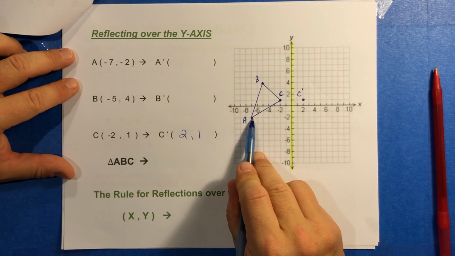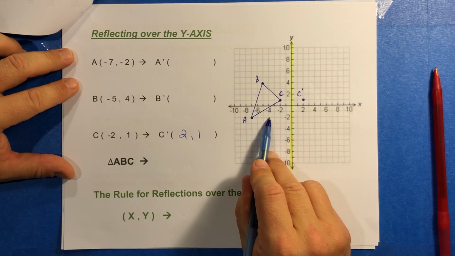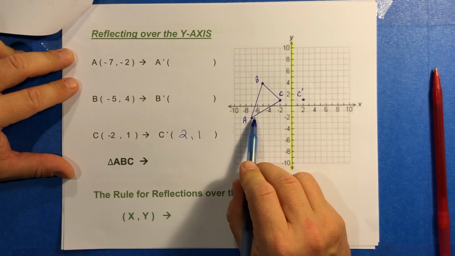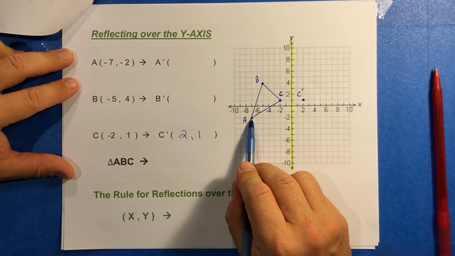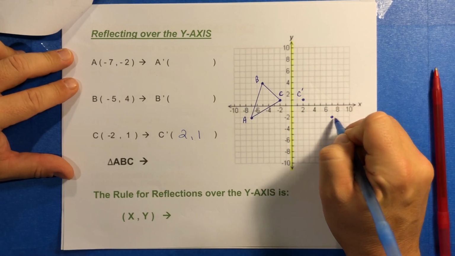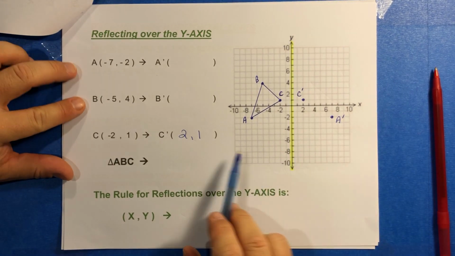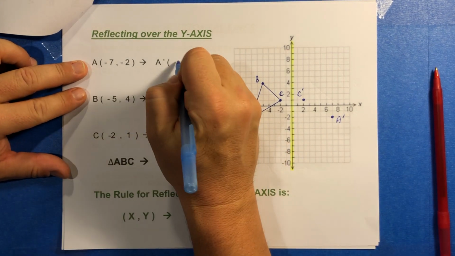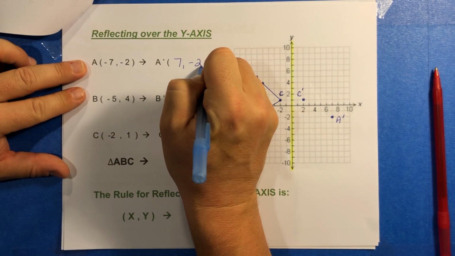Now, A is 1, 2, 3, 4, 5, 6, 7 units to the left of the line of reflection. Therefore, A prime is going to end up 7 units to the right of the line of reflection. So A prime is here. New coordinates are going to be positive 7, comma, negative 2.